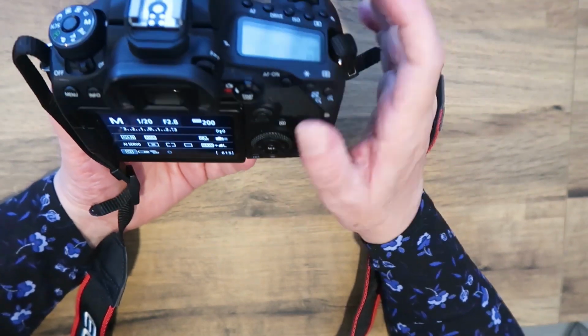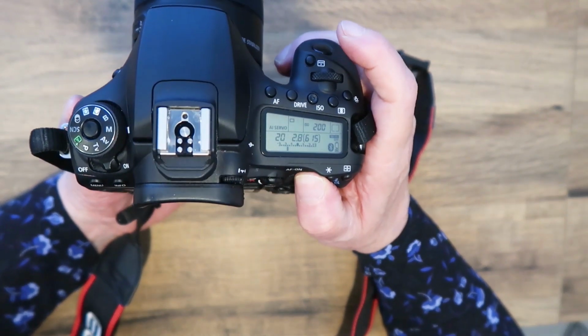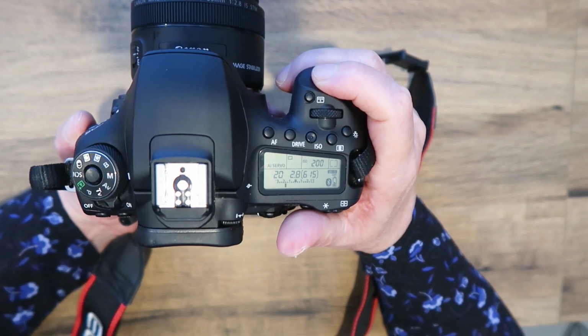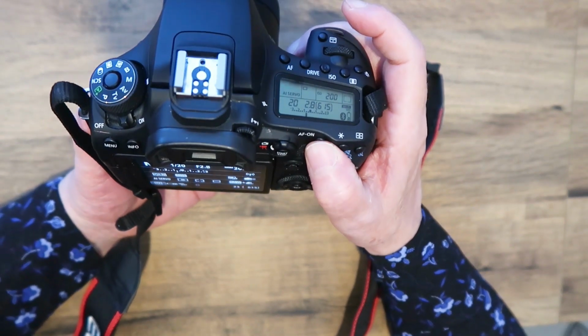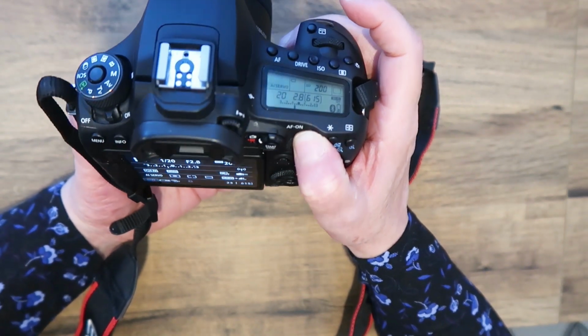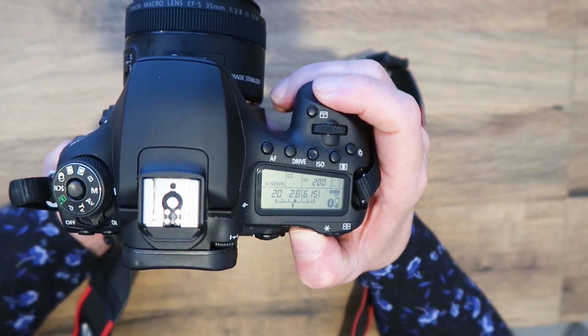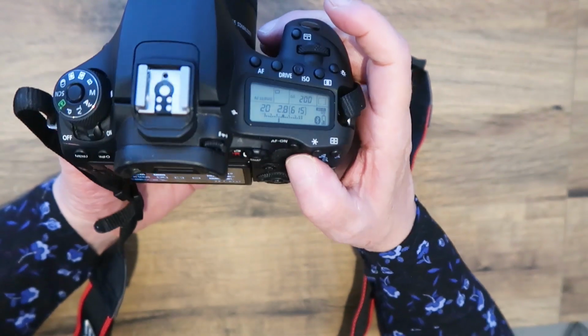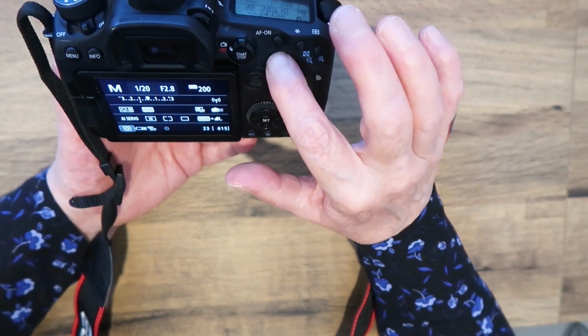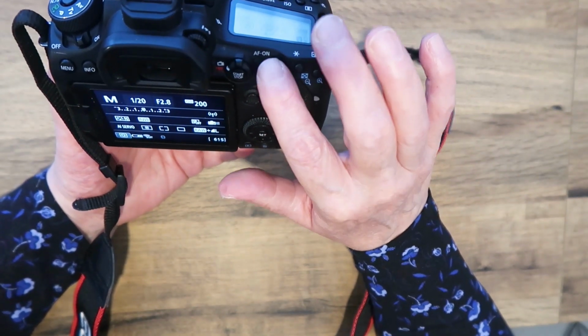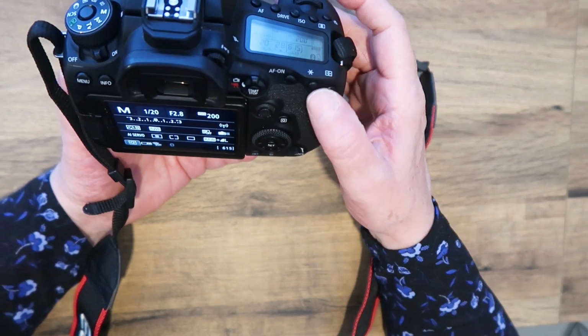I haven't set mine up to have this as a focusing button. I prefer just to use it as it is, but a lot of people decide to have this button at the back as the focusing button so that they can take a shot quicker by pressing that button. But that's your choice. But mine isn't working for that at the moment.